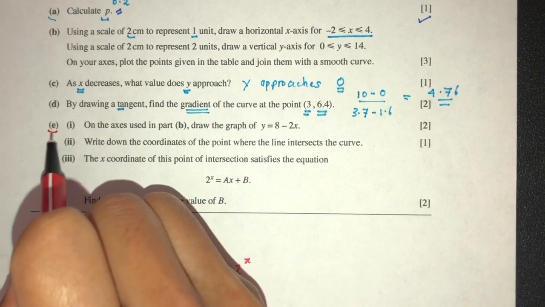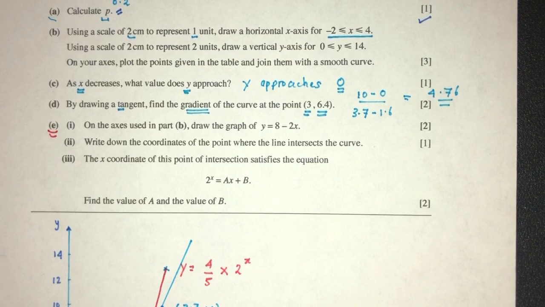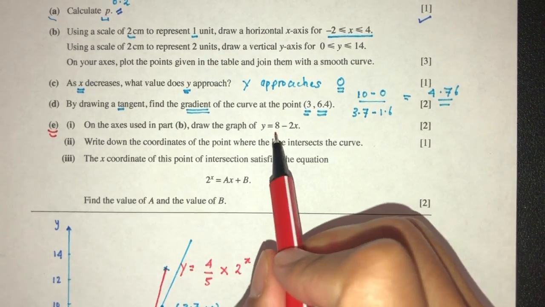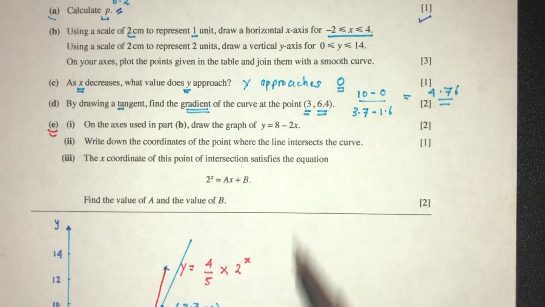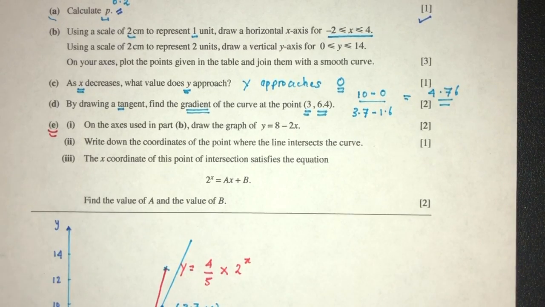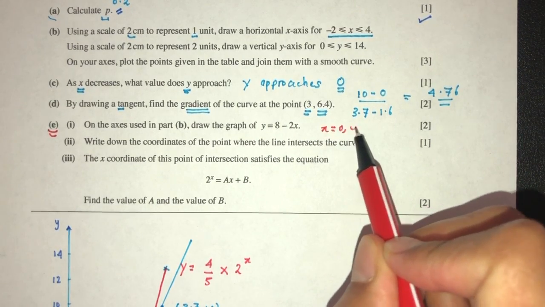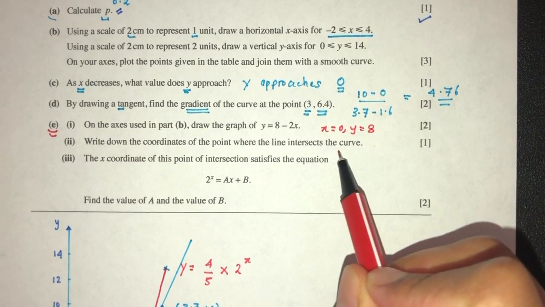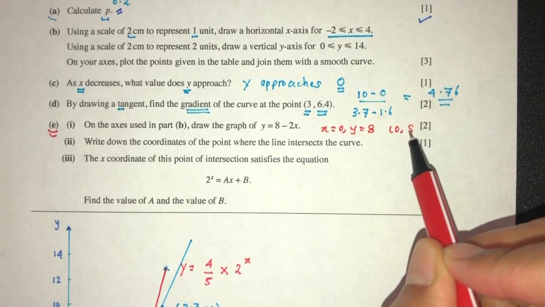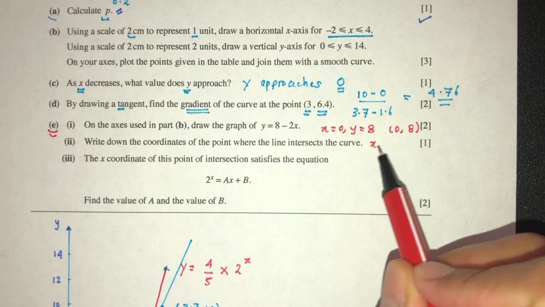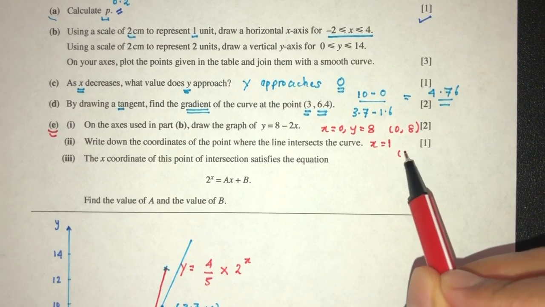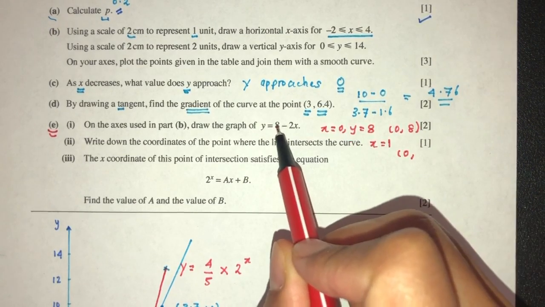Now part E, we have part 1 here. On the axis used in part B, we have to draw the graph for y equals 8 minus 2x. This is a straight line, as we can see. We just have to find 2 points and join them by a straight line. So first, when x is equal to 0, y will be 8. When x is equal to 1, y will be 8 minus 2, that will be 6.